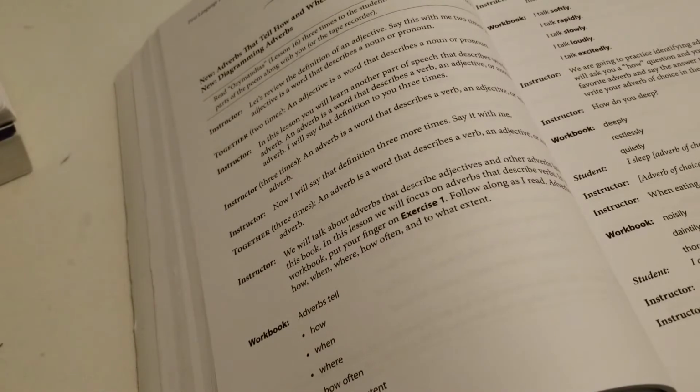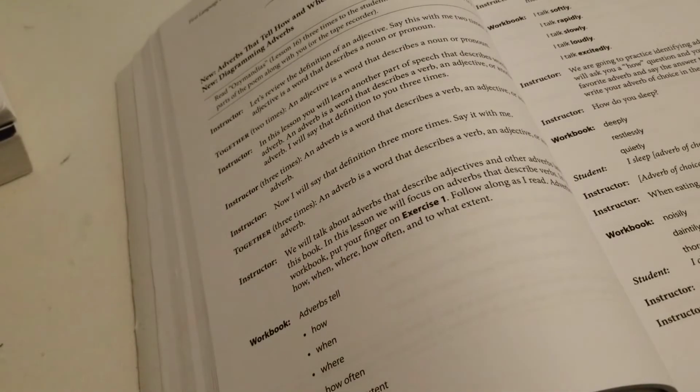And this is basically narration, okay? And then together you would say twice. An adjective is a word that describes a noun or pronoun. Again, an adjective is a word that describes a noun or a pronoun. Instructor, I would say. In this lesson, I would always include my son's name. In this lesson, Jeremiah, you will learn another part of speech that describes words. An adverb. An adverb is a word that describes a verb, an adjective, or another adverb.